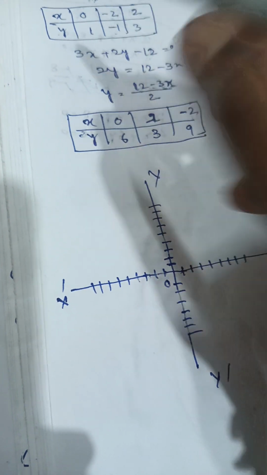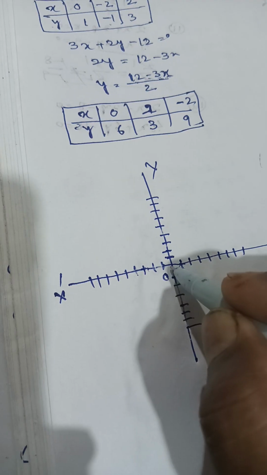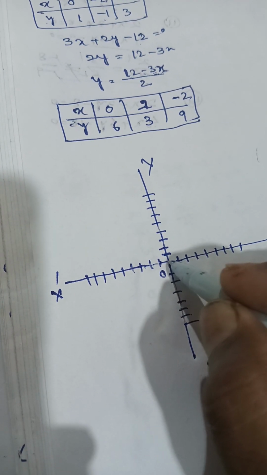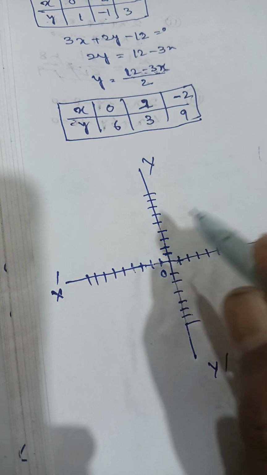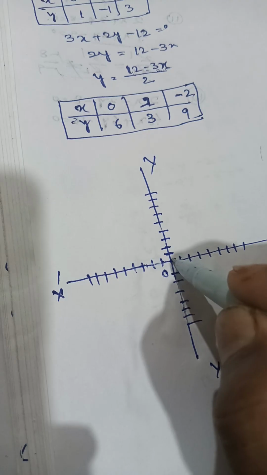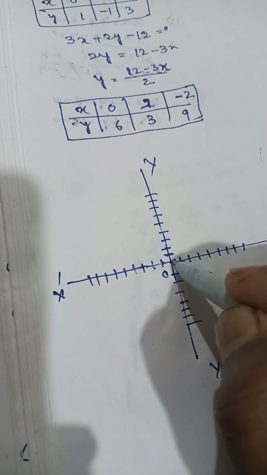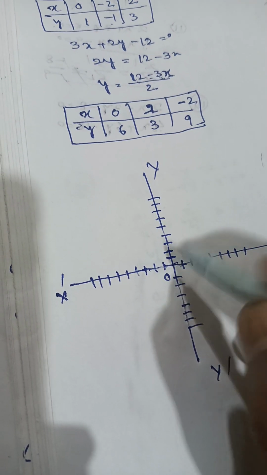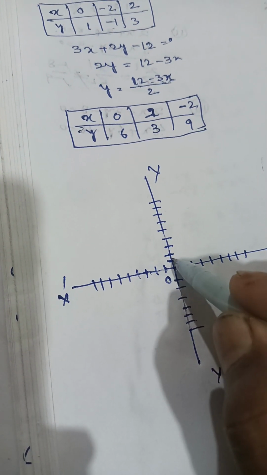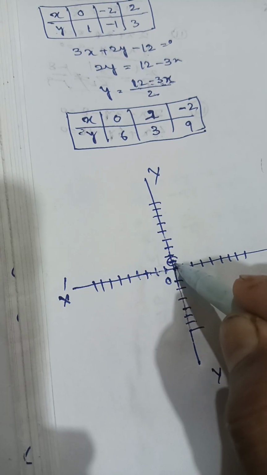You see the first graph. It is 0, 1. 0 means this is called the origin, and the coordinate of the origin is always, you remember, 0, 0. If you want to put any value on the graph, you have to start from the origin. So 0 means the value of x is 0, then the value of y is 1. So 1 should be on the positive side. So this is the first value.